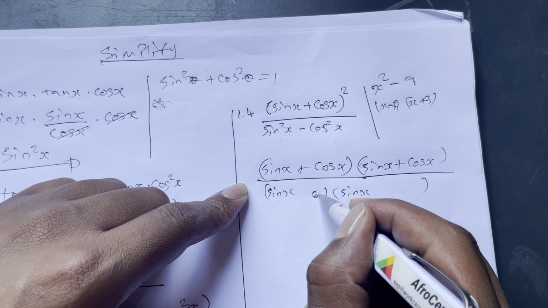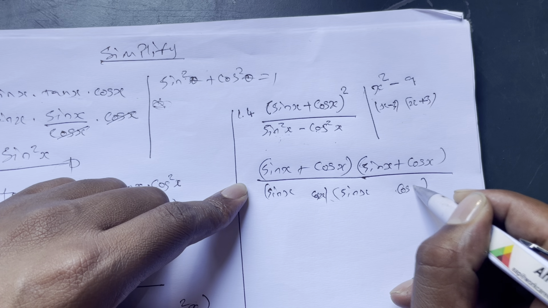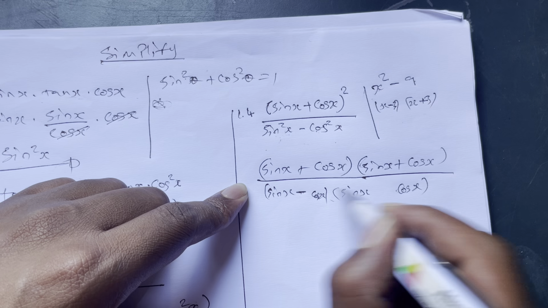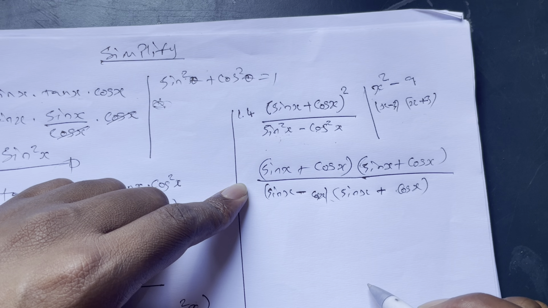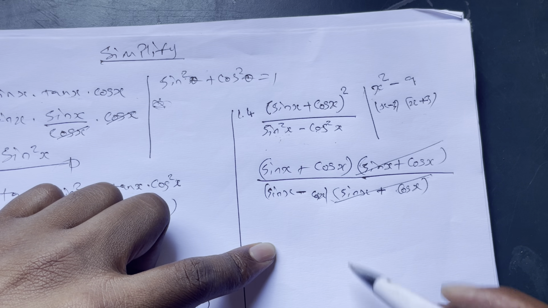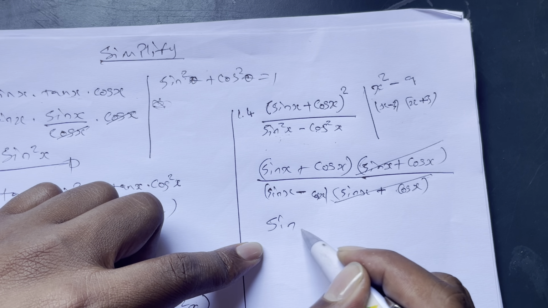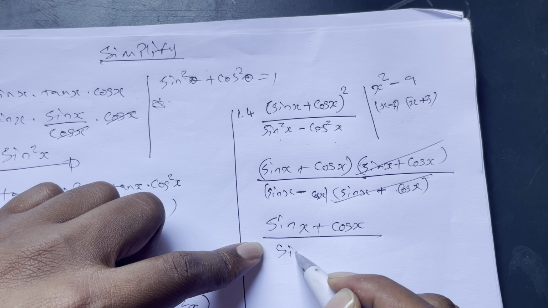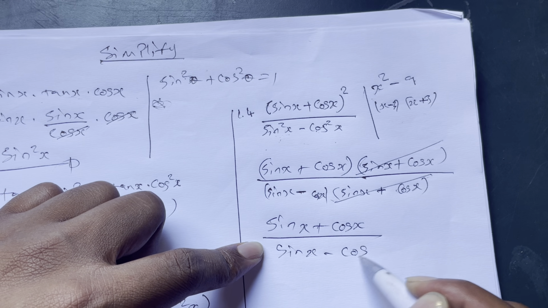And then you have cos x and cos x. So the signs as we did there, it's going to be minus and plus, right? So then this one and this one will reduce to 1. Then we're remaining with sine x plus cos x all over sine x minus cos x.